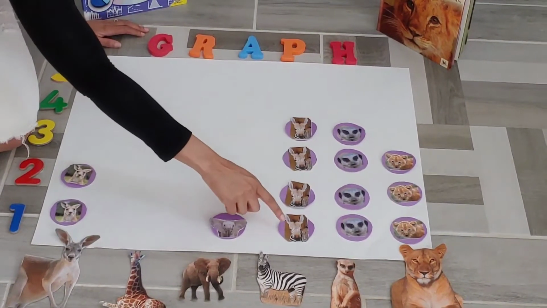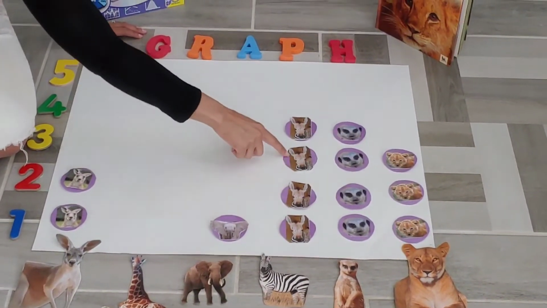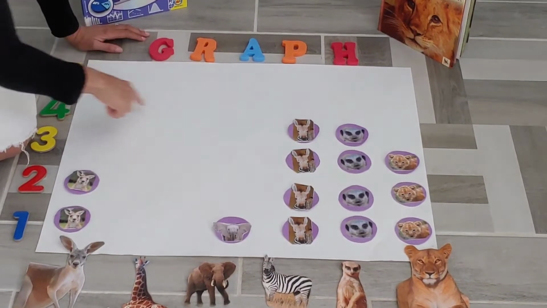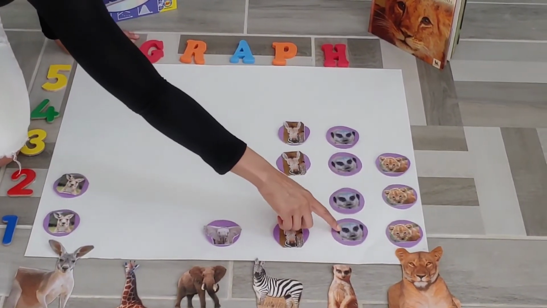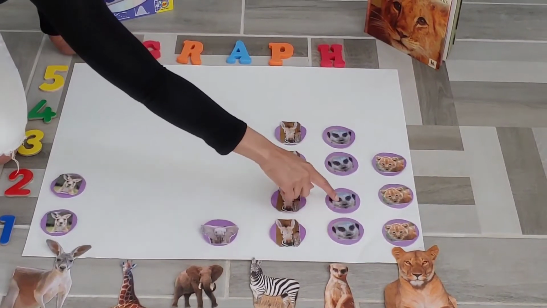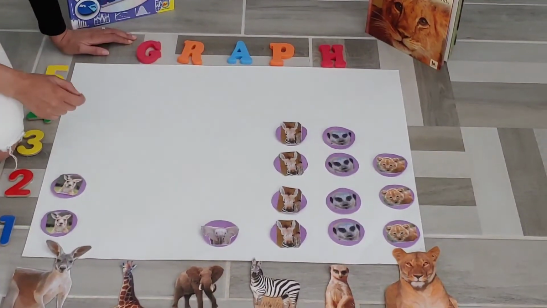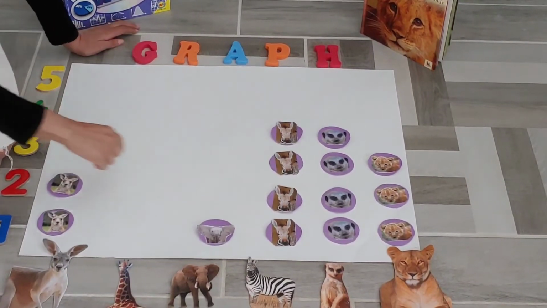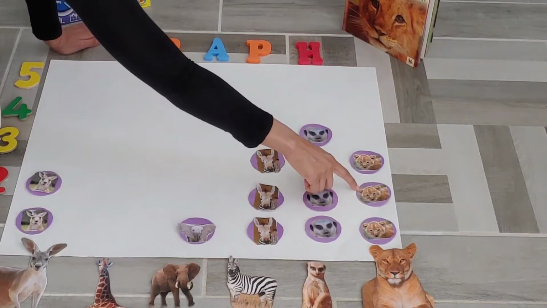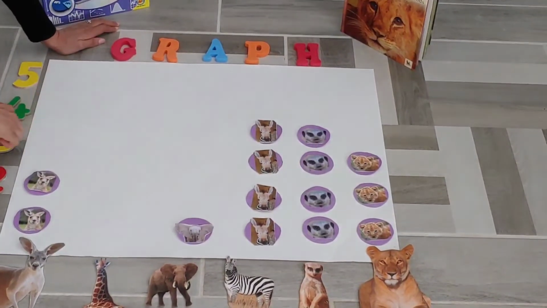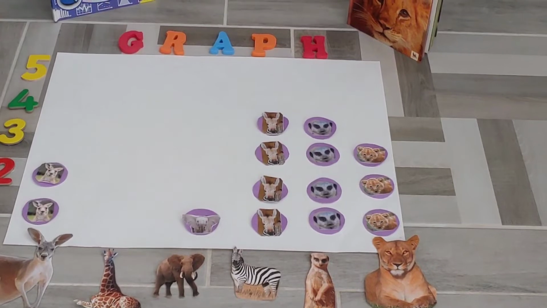Let's count our zebra foal. Are you ready? 1, 2, 3, 4. Our zebra foal has 4 on the board. And how about our meerkat pup? 1, 2, 3, 4. Our meerkat also has 4 spots on the board. And then how about our lion cub? 1, 2, 3. Our lion cub has 3 on our picture graph. 3 spots. All right, my friends.